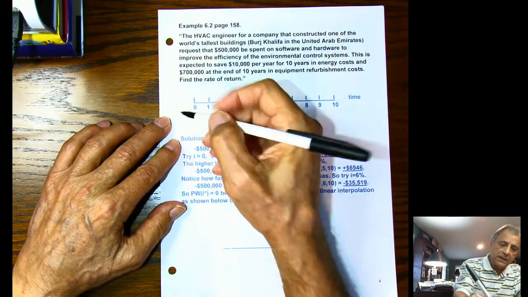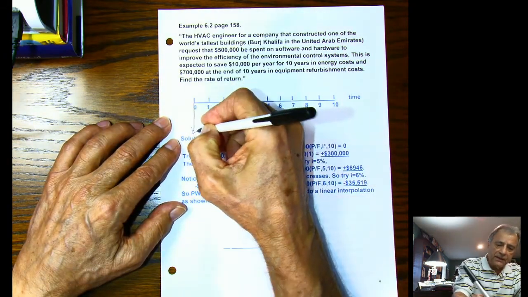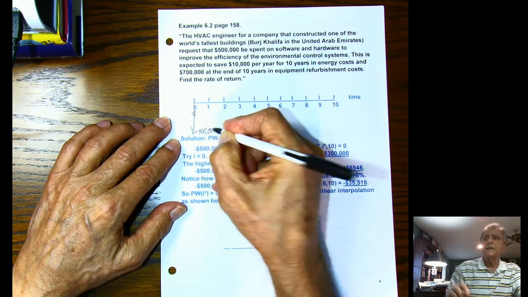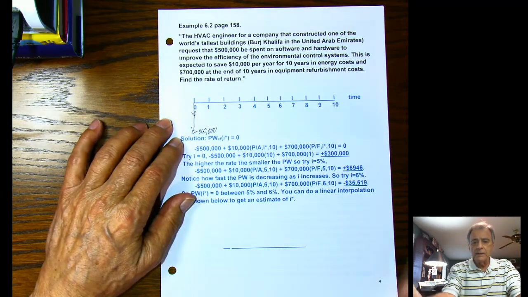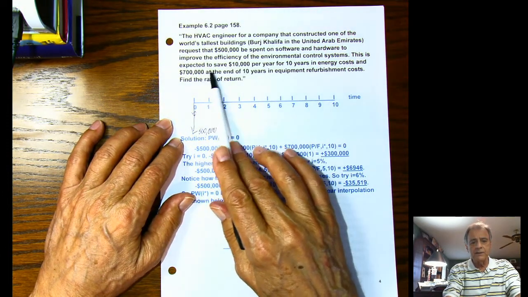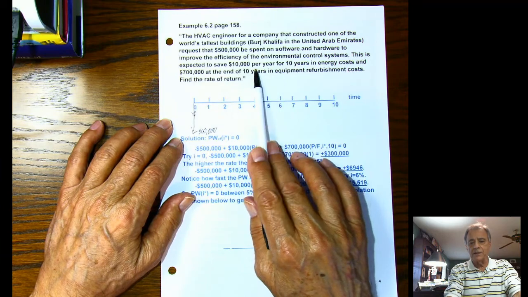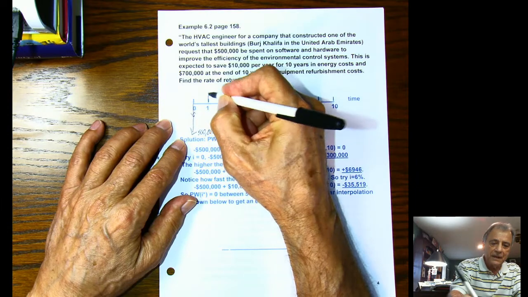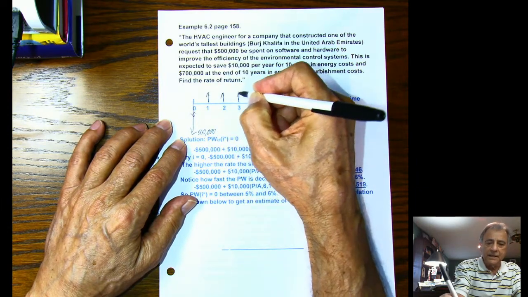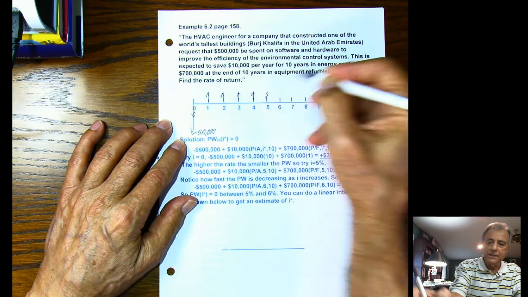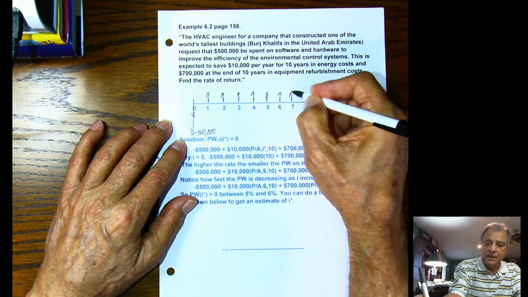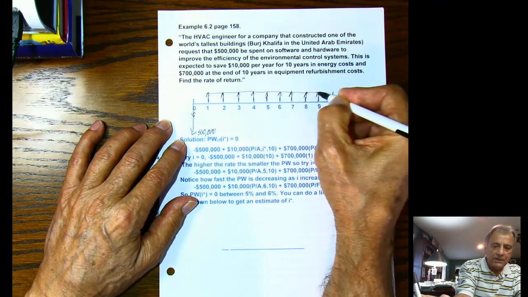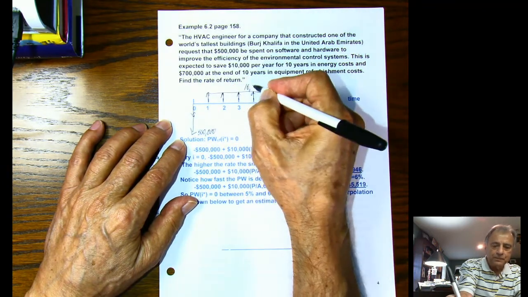Okay, so they're going to spend $500,000 here. That's a negative cash flow. And then he says this is expected to save $10,000 a year for 10 years. Well, that's not very much, right, compared to $500,000. So that's $10,000 a year for 10 years. It's going to be a nice uniform series, and we can draw it across there, 10,000.